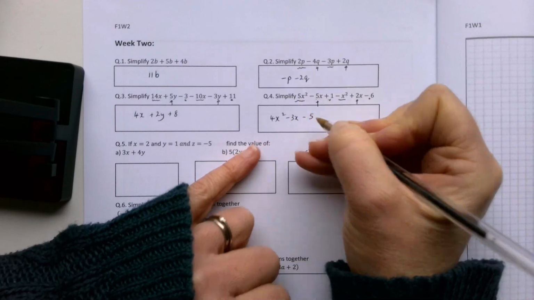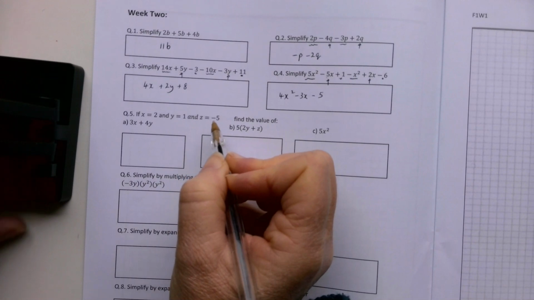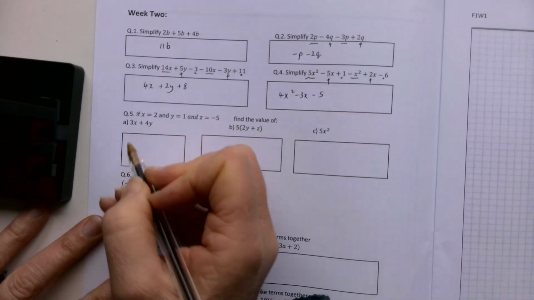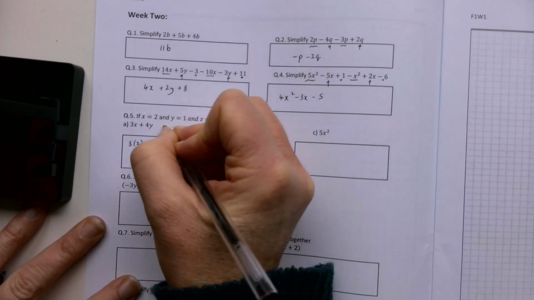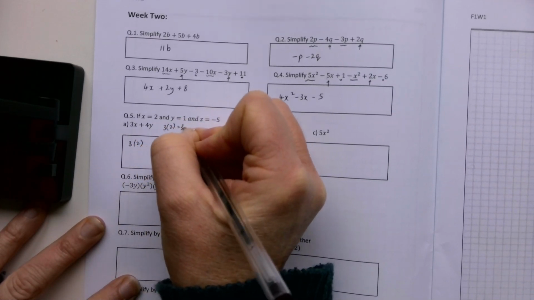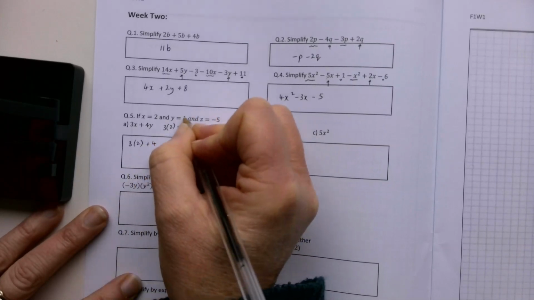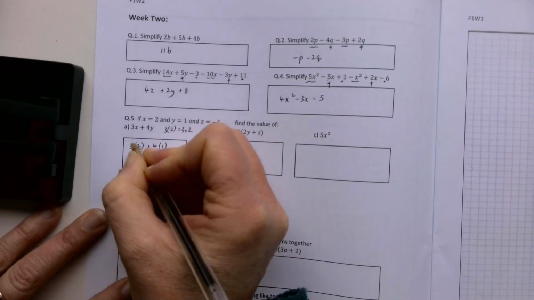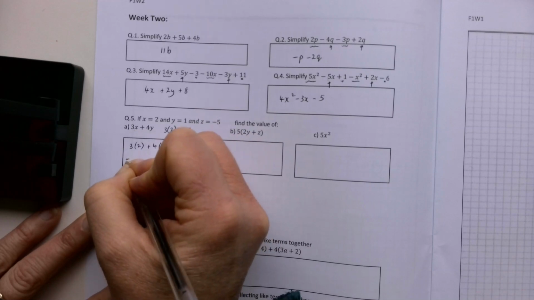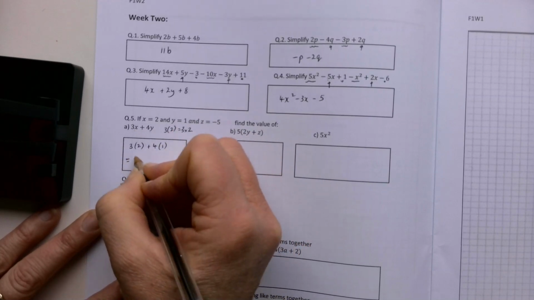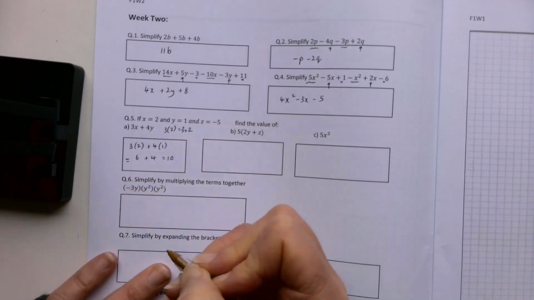If x equals 2 and y equals 1 and z equals minus 5, find the value of 3x plus 4y. So 3x plus 4y is 3 times 2. So when I write 3 by 2 like that, I mean 3 times 2. Okay? 3 by 2 plus 4 by y is 4 by 1. So wherever I had an x, I put 2. Wherever I had a y, I put 1. And 3x means 3 multiplied by x. So 3 by 2 is 6. 4 by 1 is 4. So that's 6 plus 4, which is 10.